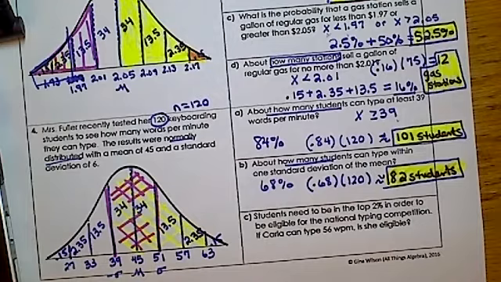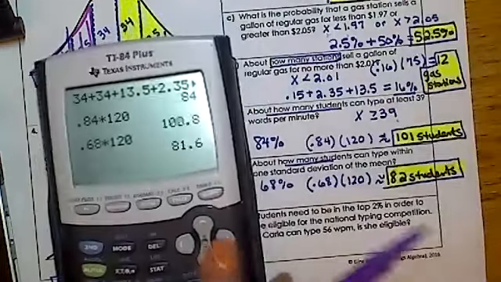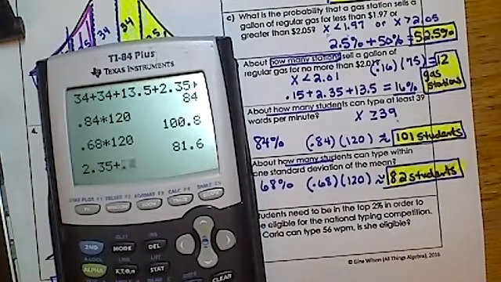Students need to be in the top 2% in order to be eligible. Now this would be the top, okay? This would be the bottom because that's below the mean. This is above the mean. So they need to be in the top 2%. This would be like a 0.15%. Then you would add that to 2.35, which we talked about was 2.5.